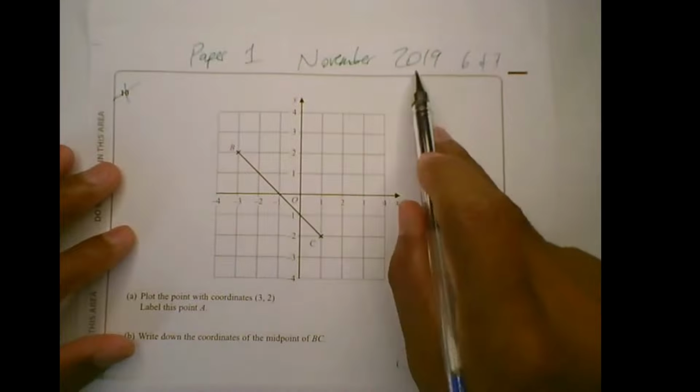This is from November 2019, paper 1, but we're going to scroll down the page. And this question is question 11. Mason throws a coin 3 times. The outcome of each throw is either heads or tails. List all the possible outcomes of the 3 throws. And it's worth 2 marks. So this is the 6th question of 7. Press pause and have a go. When you're ready, press play for the answer.